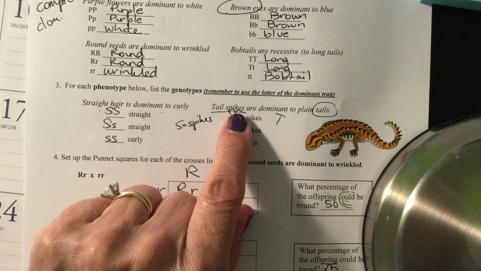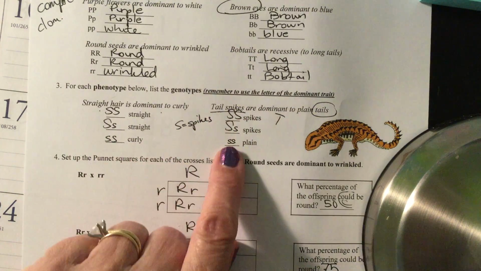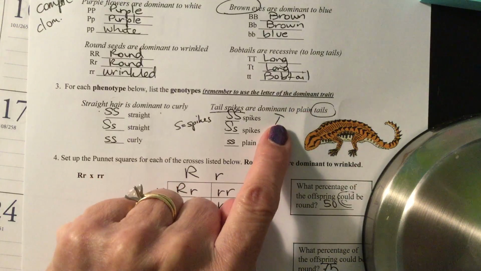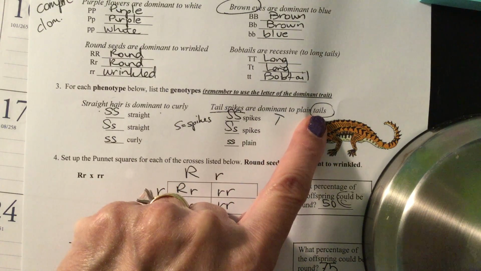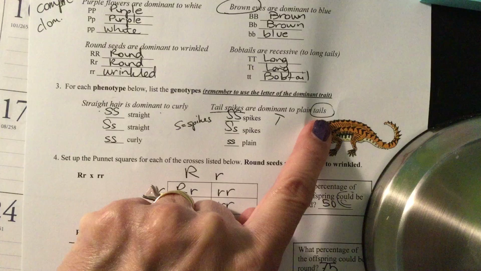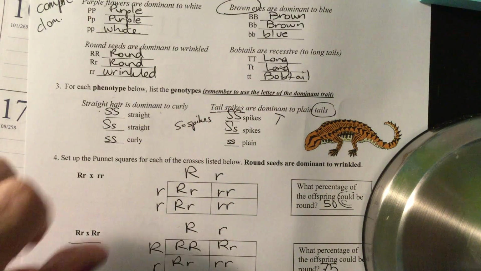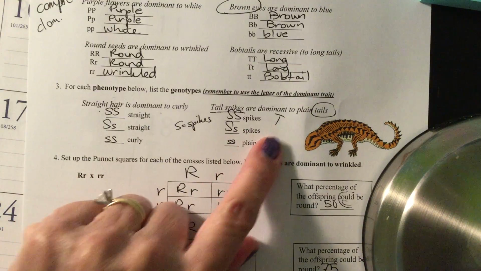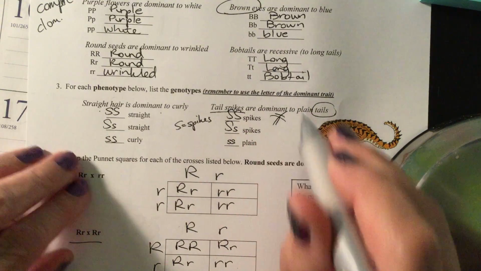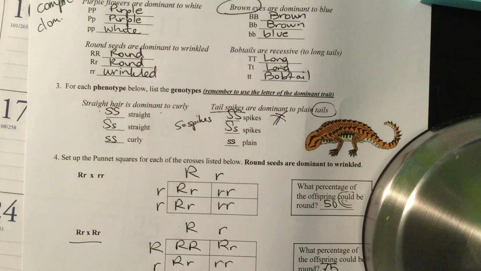Now over here, tail spikes are dominant to plain tails. Tails is the characteristic, plain and spiked are the traits. So we wouldn't use T, we would use S. So big S means spikes, homozygous dominant. Big S, little s means spikes, heterozygous, and little s is the homozygous recessive.